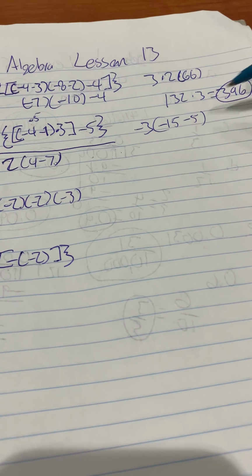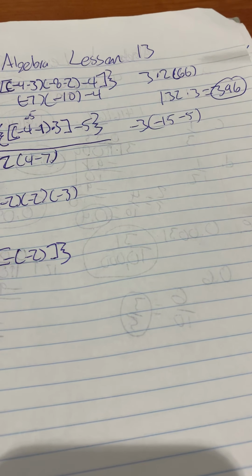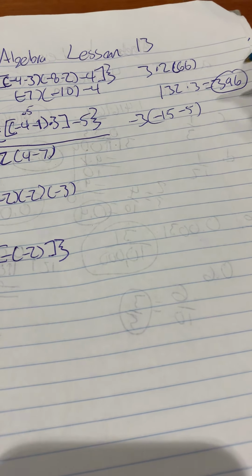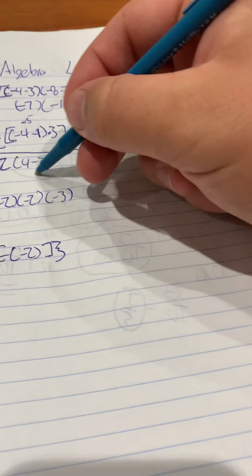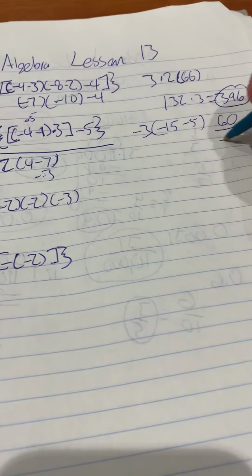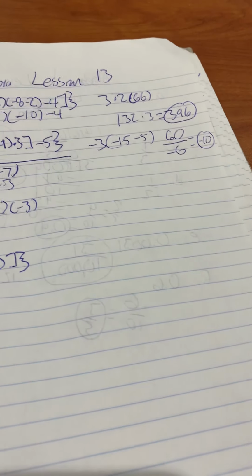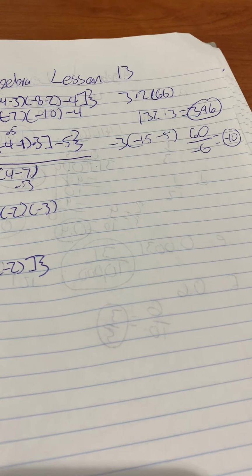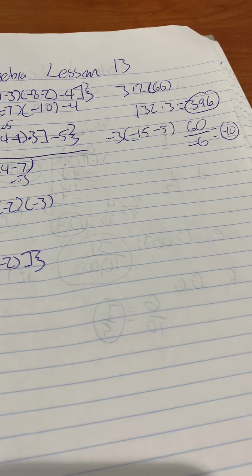So I'm rewriting it here. -15 minus 5, or -15 plus -5, that's -20, times -3 is +60. 4 minus 7 is -3, times 2 is -6. 60 divided by -6 is -10. All right, we got to be really solid on our operations with negatives here.